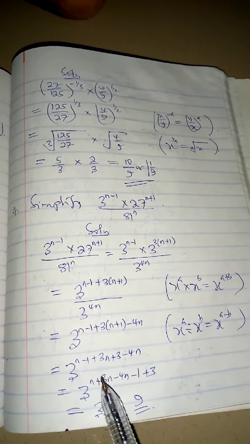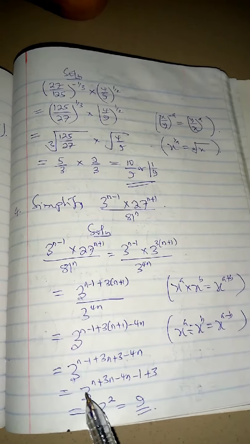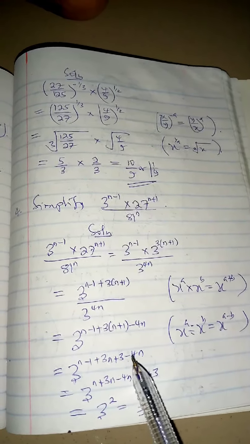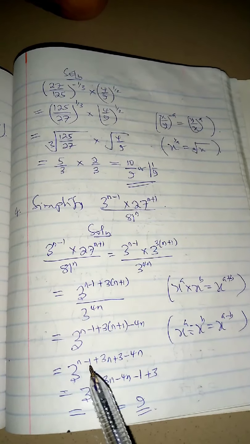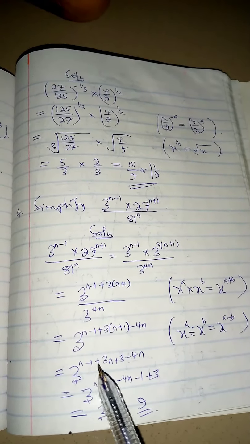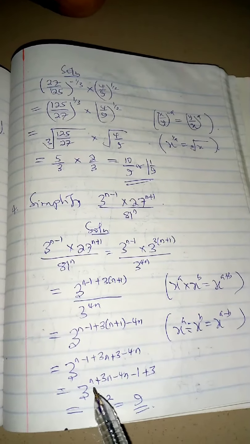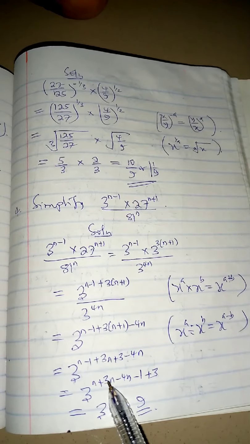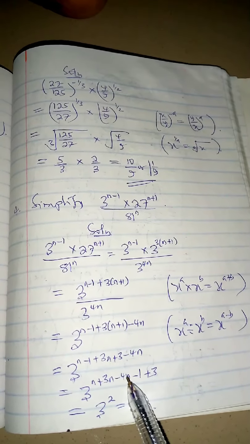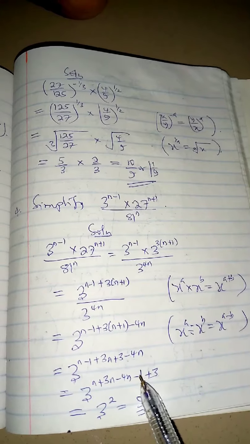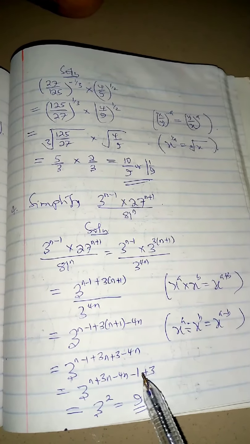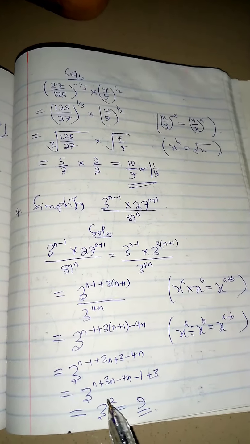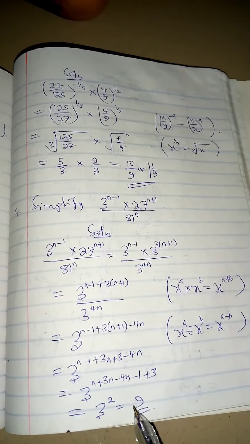The n's, bring them together. So we have no change of sign. 3 raised to power n plus 3n minus 4n. Then the constant, you write them minus 1 plus 3. This will give you n plus 3n is 4n, minus 4n is 0, 0 minus 1, minus 1 plus 3 is minus 2, and we have 3 raised to power 2, which is 9. And that's how you simplify this.